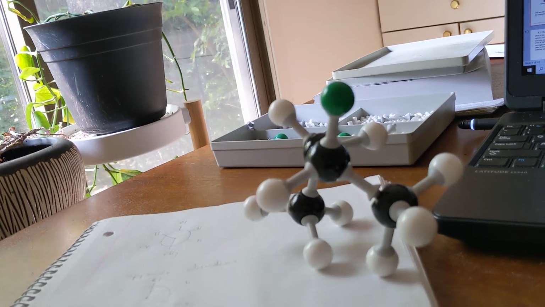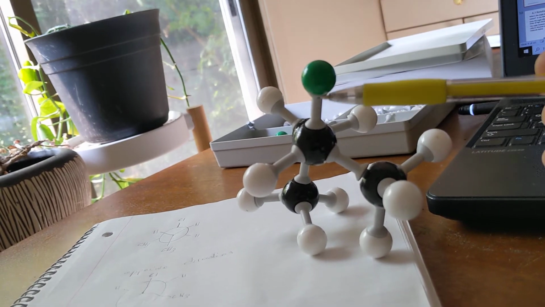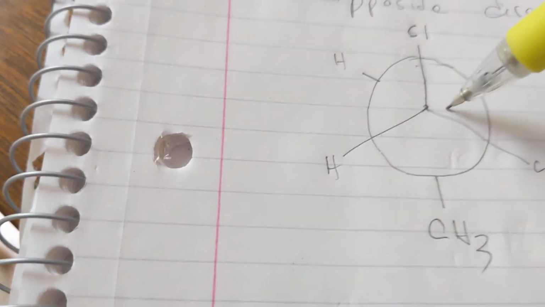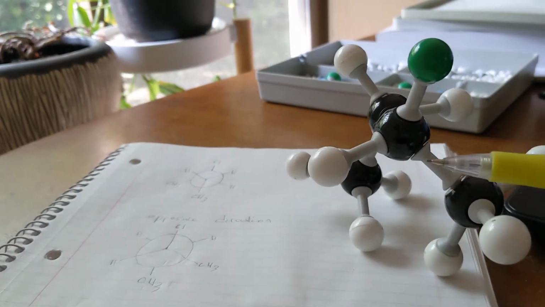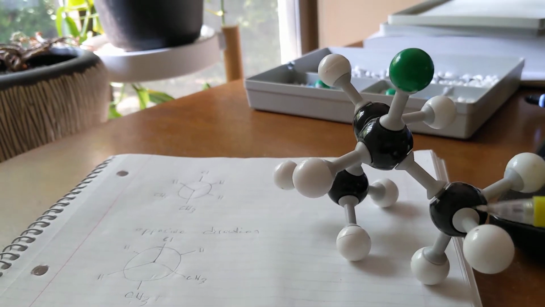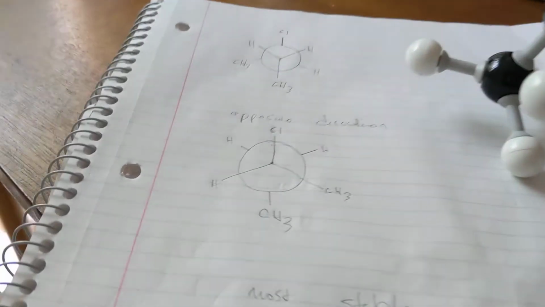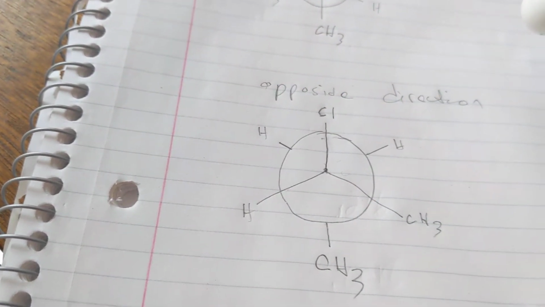So now I want to draw this Newman projection. So I've got this front carbon now with the chlorine coming straight up. So that's my front carbon with the chlorine coming straight up. What else is on the front carbon? The front carbon has a hydrogen pointing down to the left and a methyl group pointing down and to the right. So I draw that on my structure. Hydrogen down to the left, methyl group down and to the right.